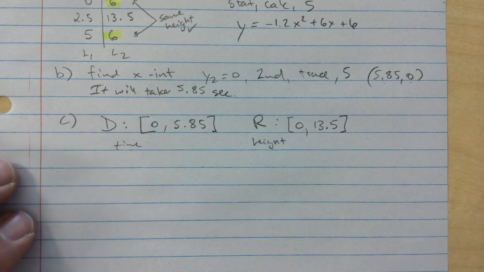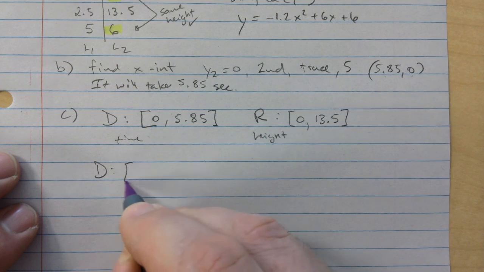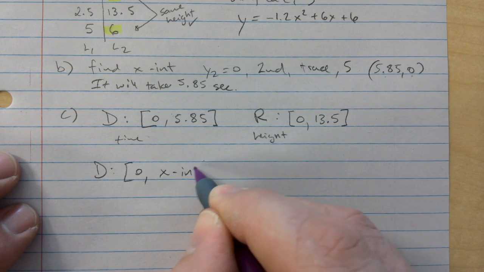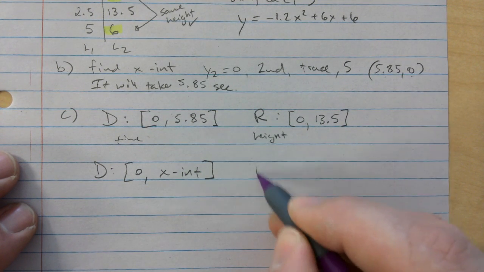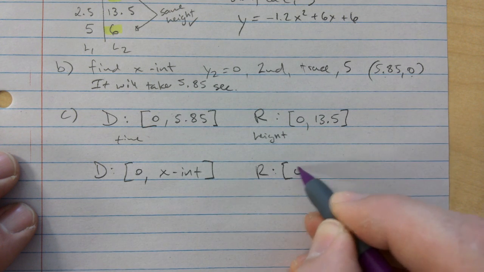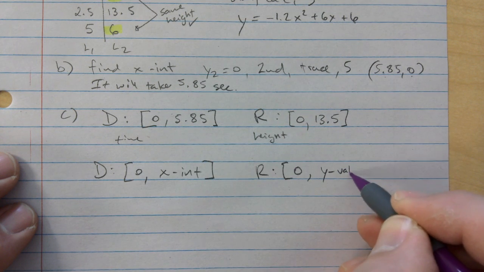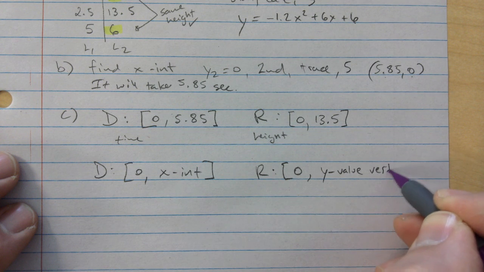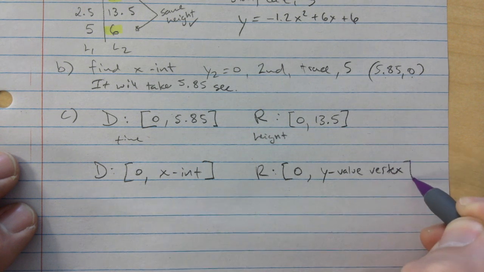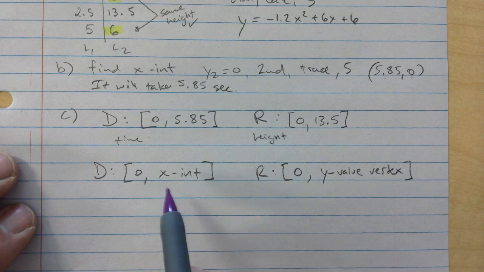I'll just remind you, domain is 0 to X-intercept. Normally, in general, range is 0 to Y value of vertex. Normally, okay?